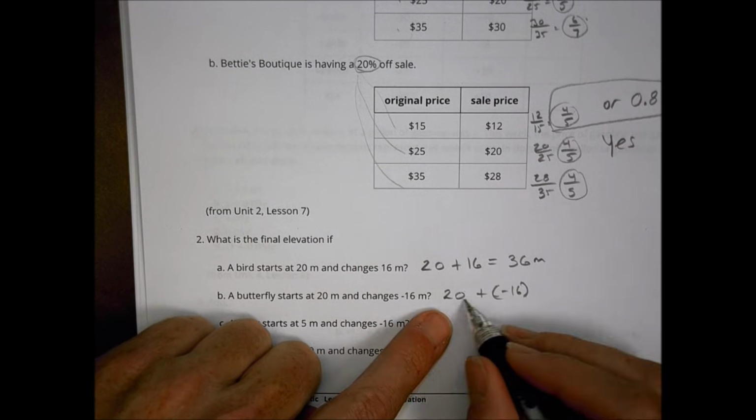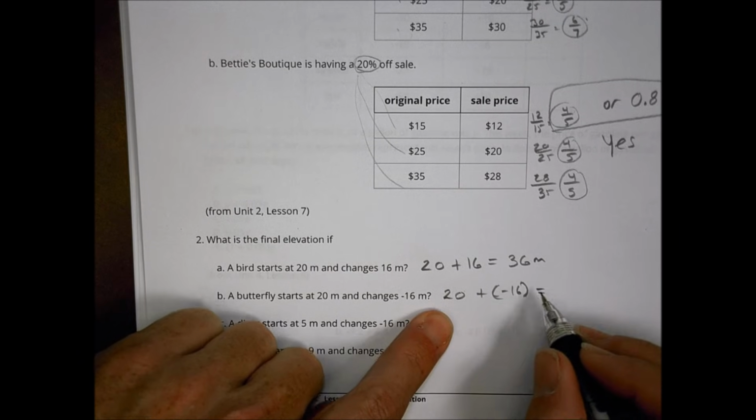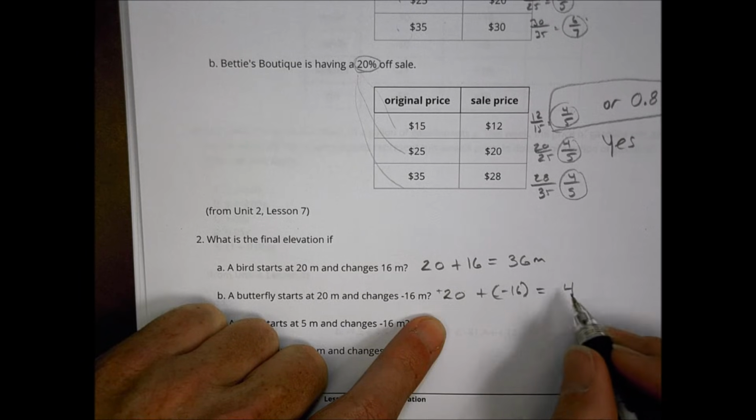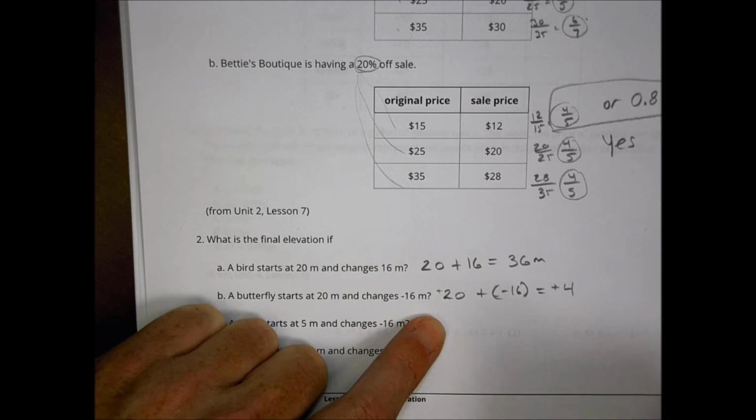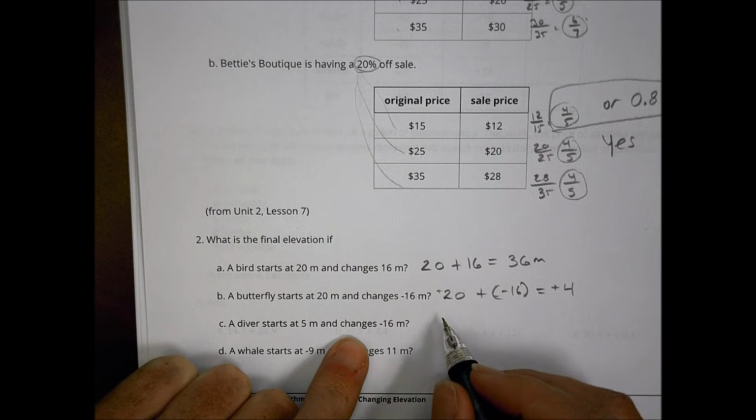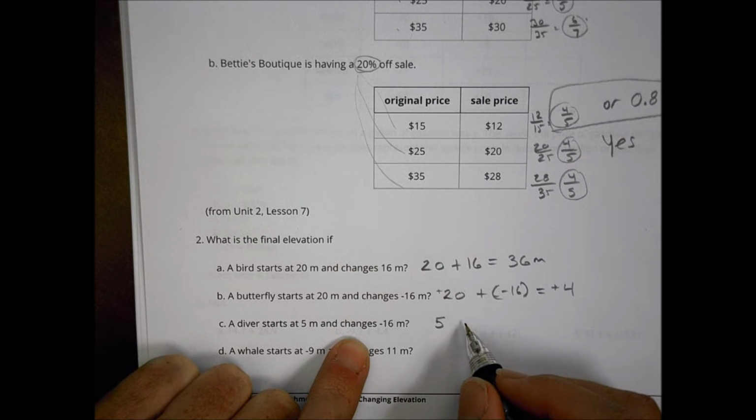The signs are different, so I find the difference. 20 minus 16 is 4, and keep the one with the greater absolute value, which is positive 4. And you don't need to write the positive sign if it's positive. Here, diver starts at 5 meters. Okay, so we're at 5 meters there. And changes -16, so plus a -16.